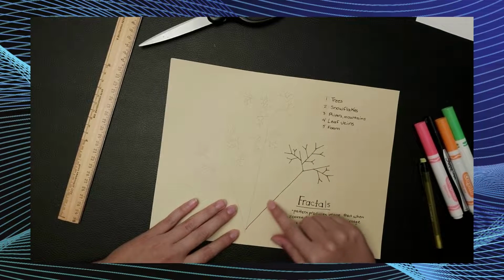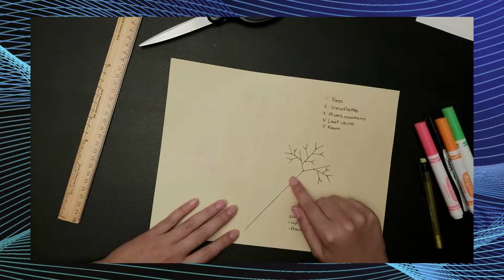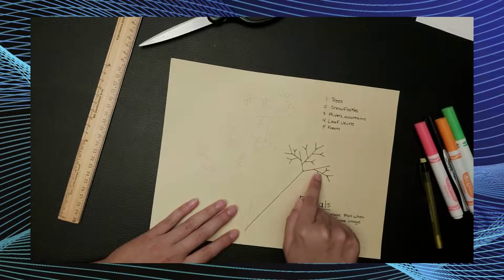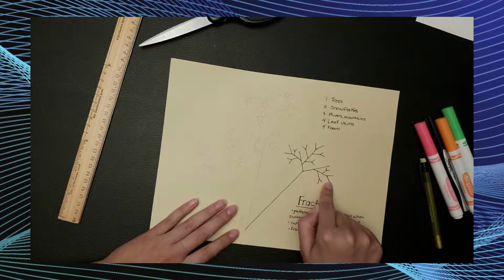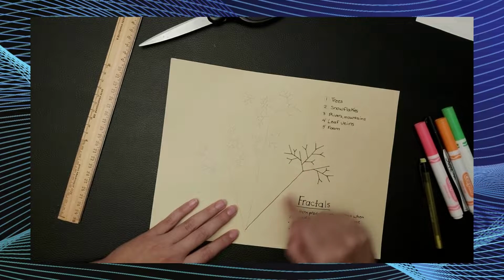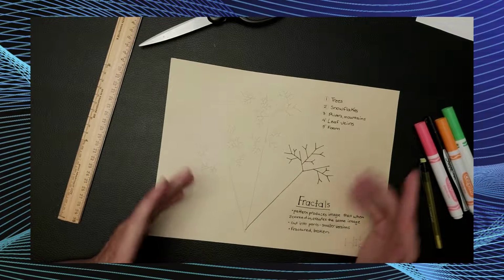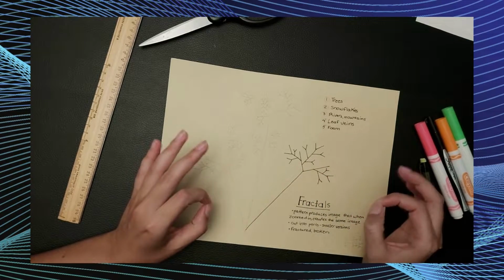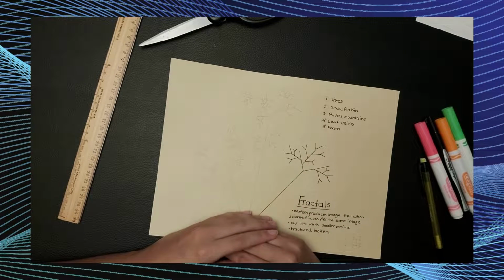That's kind of how you make trees, right? So a branch goes out one and two ways. And then from that branch, another branch goes out one and two ways, and one and two ways, and over and over and over again. That's why we call them fractals. They're kind of fractured or broken down little pieces into the smaller versions of themselves.